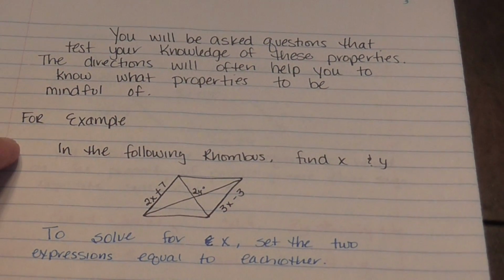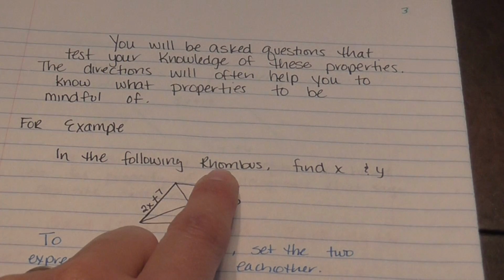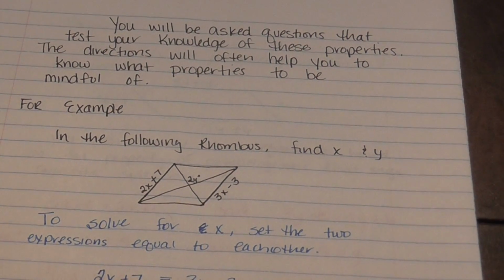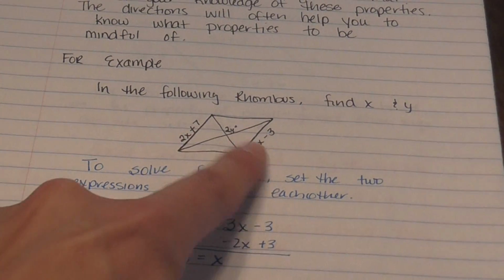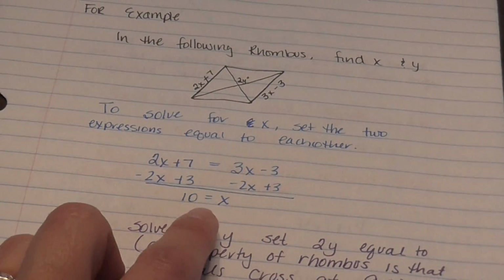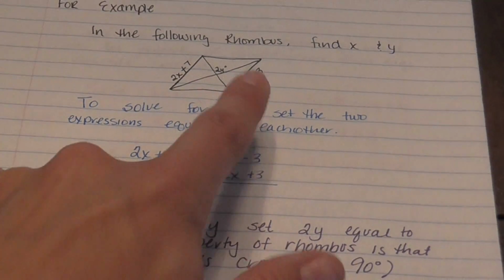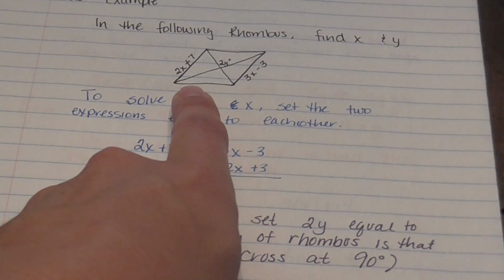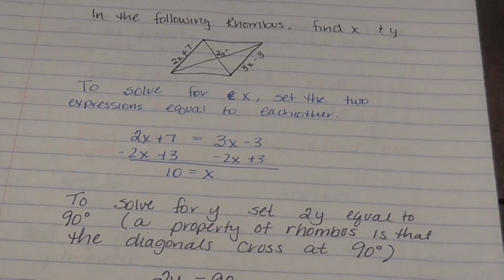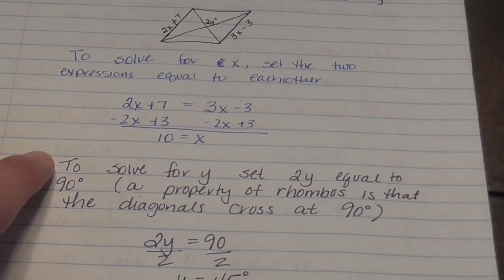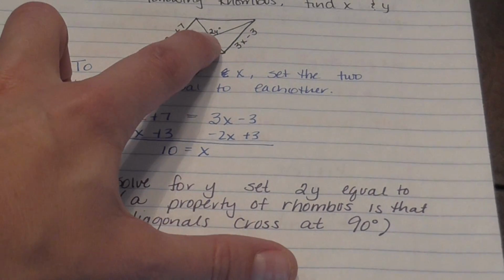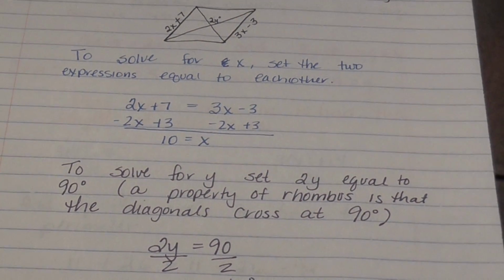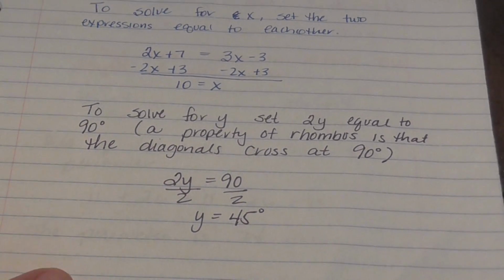So for example, in the following rhombus, find x and y. Well, if you're given the fact that it's a rhombus, you need to start thinking about the properties of a rhombus, which are that all the sides are congruent and that the diagonals are perpendicular. If all the sides are congruent, you can take these 2 sides and set them equal to each other and find that x equals 10. Even if this 3x minus 3 were up here, you could have set them equal to each other because all 4 sides of a rhombus are congruent. It's like a square that's been kicked at the top and made to lean. To solve for y, all you have to do is set 2y equal to 90 degrees because we know that the diagonals of the rhombus cross at 90-degree angles because they're perpendicular. So when you do that, you find that y equals 45.